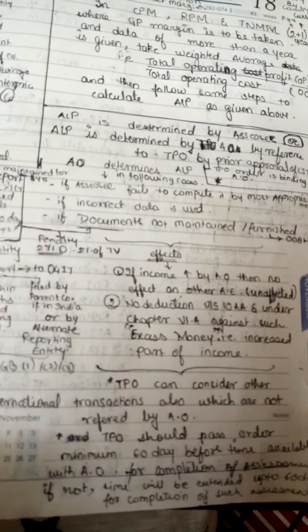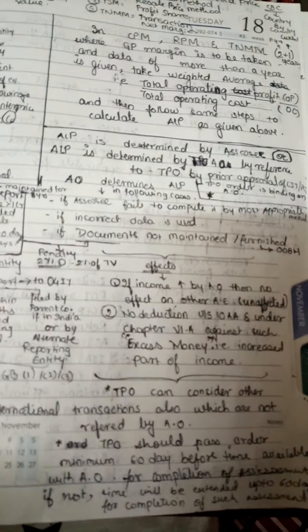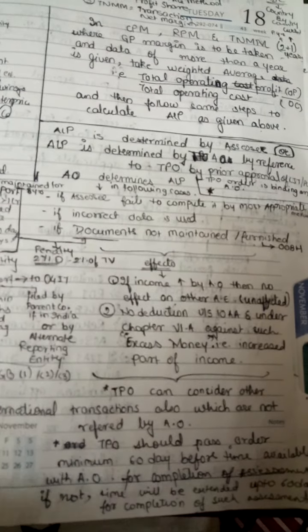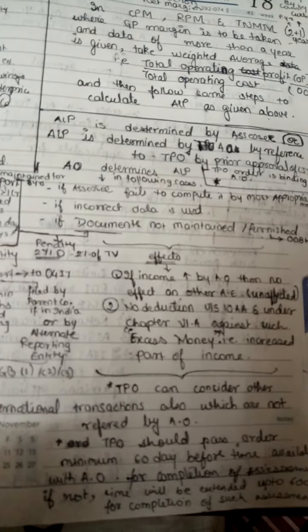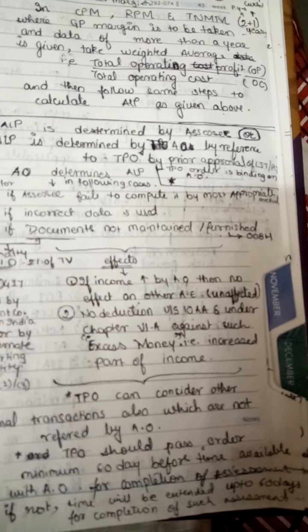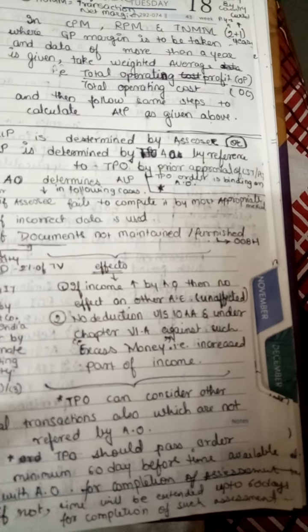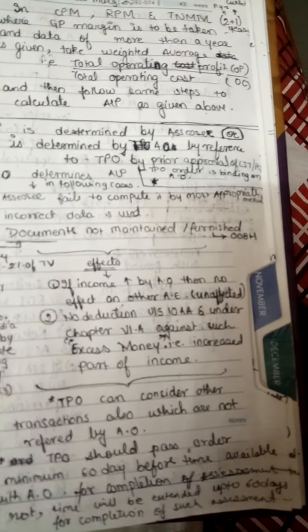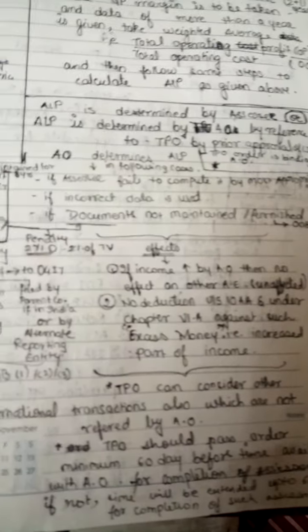Okay, effects of determining ALP by AO. If income is increased by AO, then there is no effect on the other AE, that is the price charged, which is in the other AE's income, is not affected, and there will be no deduction allowed under section 10AA and under chapter 6A against such excess money, that is the increased part of income.